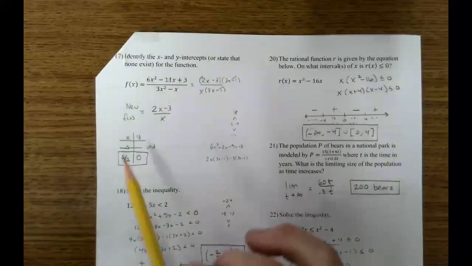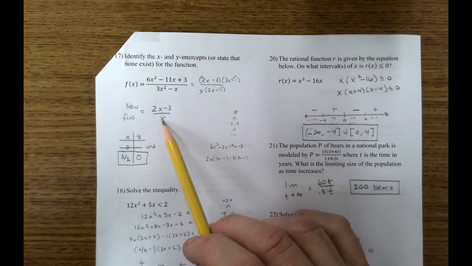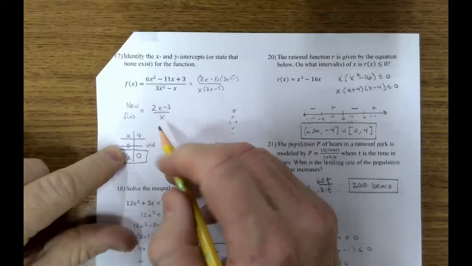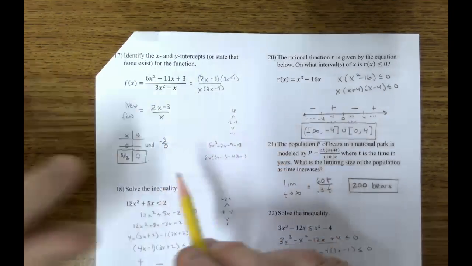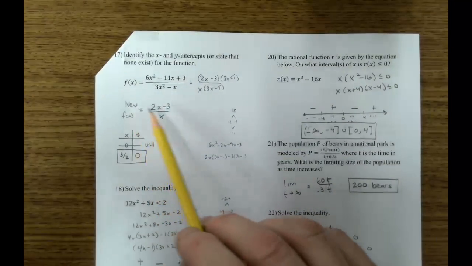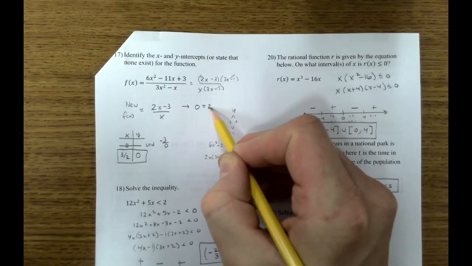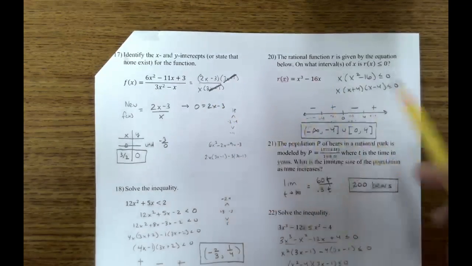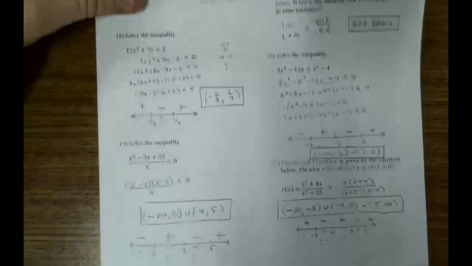X and Y intercepts. Plug in x. Here, if I plug in x, I'm going to divide by 0, right? If I plug in 0 for x, I'm going to get -3 over 0. That's undefined. But if I plug in 0 for y, I can solve that equation, because then I have 0 equals 2x minus 3. But you always want to take out the holes first. If there are holes, take them out, and then the math's a lot easier.